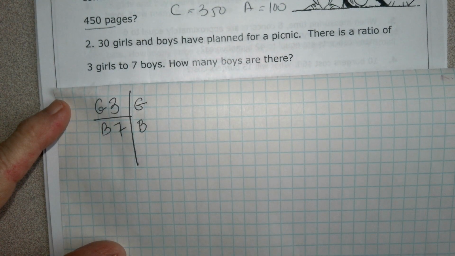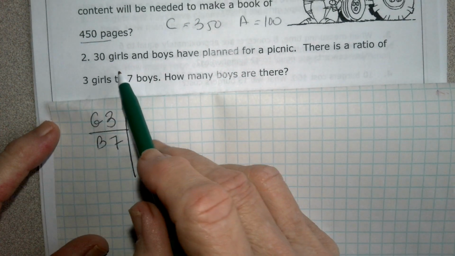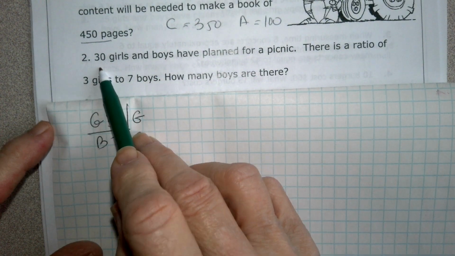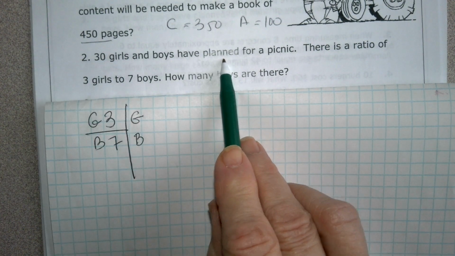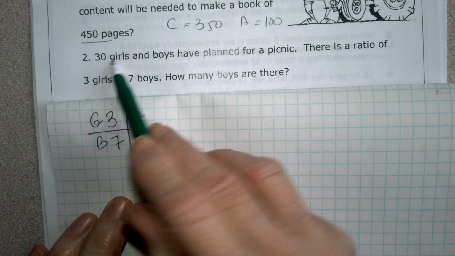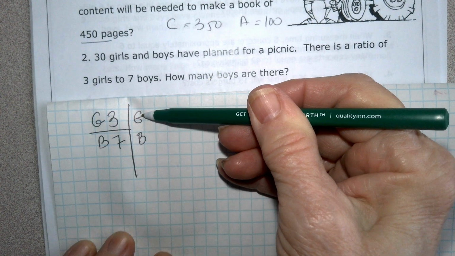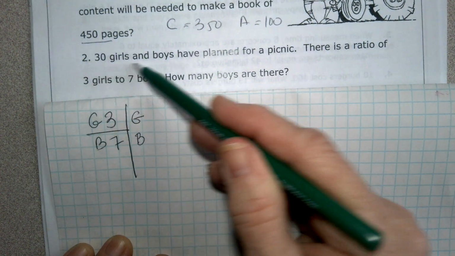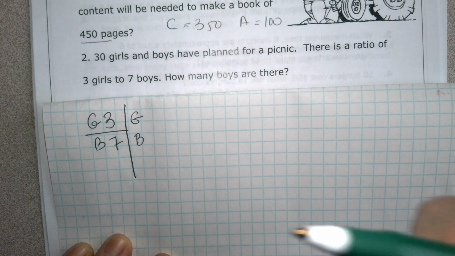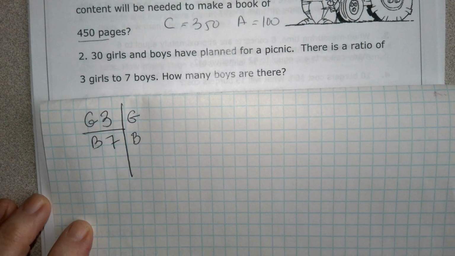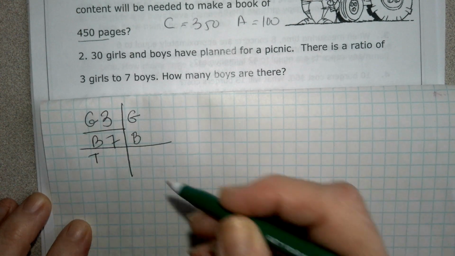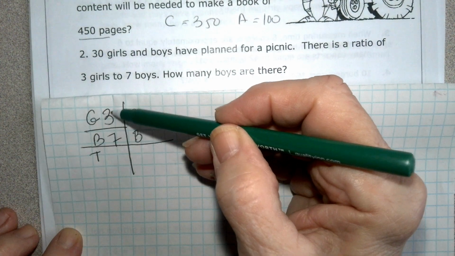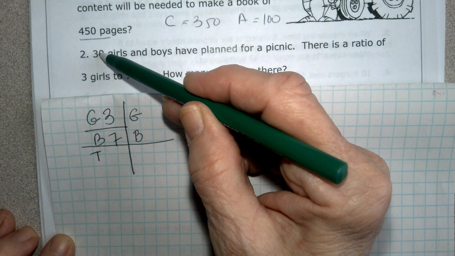But now, let me go back to the first part. It says there are 30 girls and boys planned for the picnic. Well, does that 30 go with the girls? Does it go with the boys, or is that the total of both of them? It's the total. So that means I need to make a third little section here for the total. Because 3 and 7 doesn't come to 30.